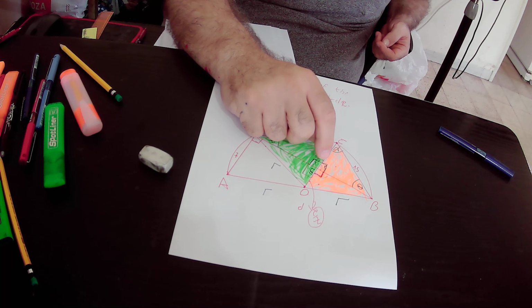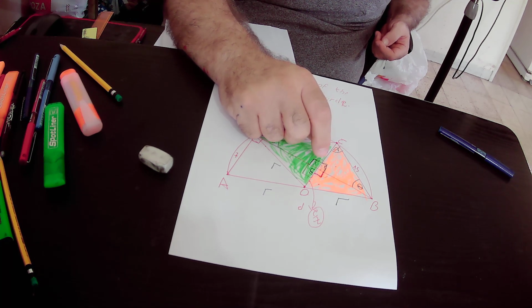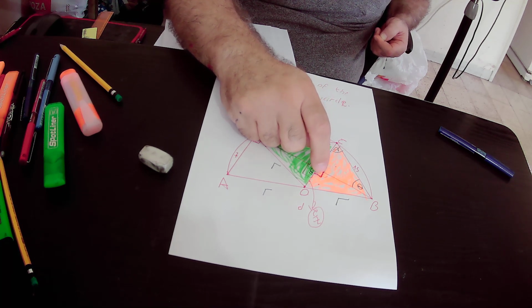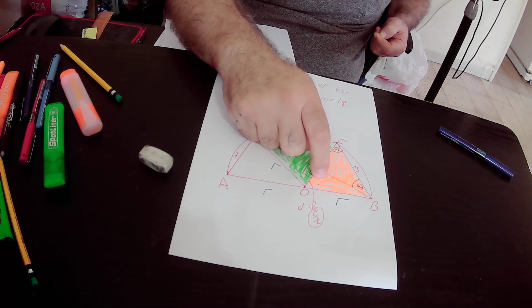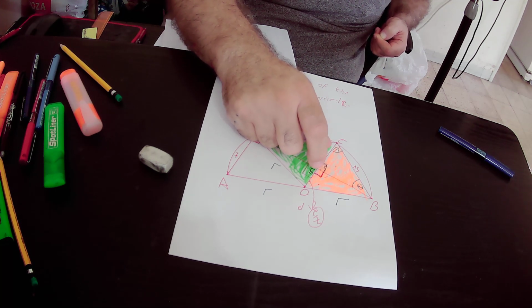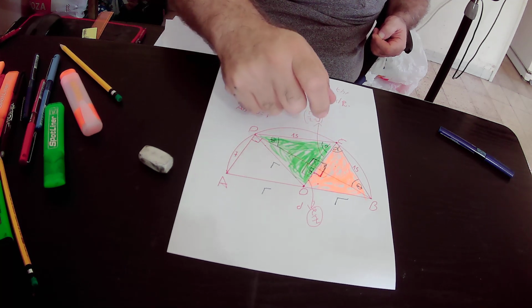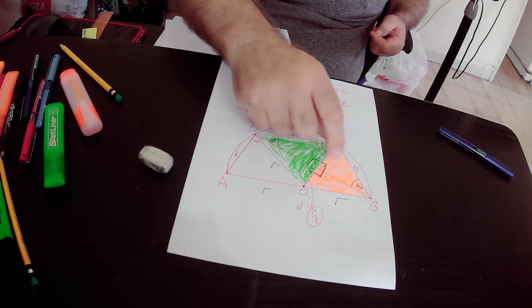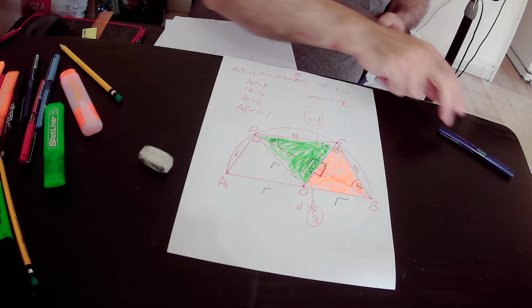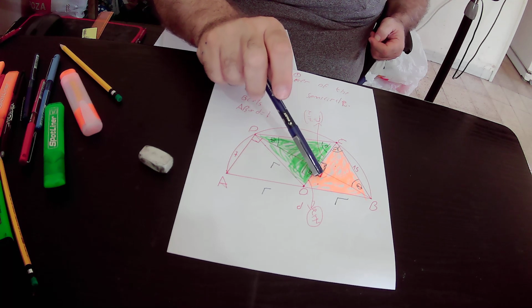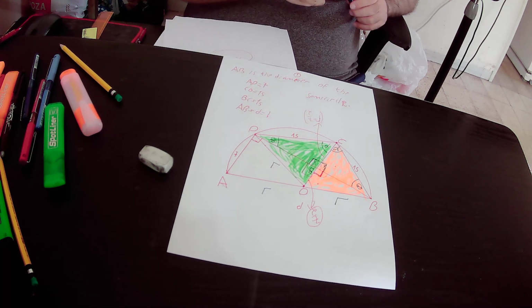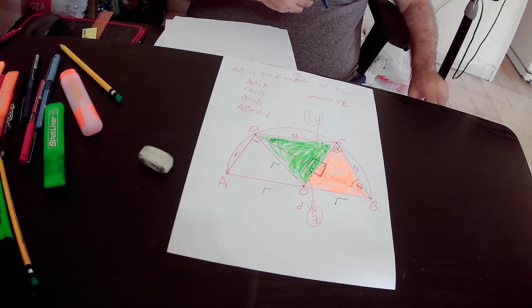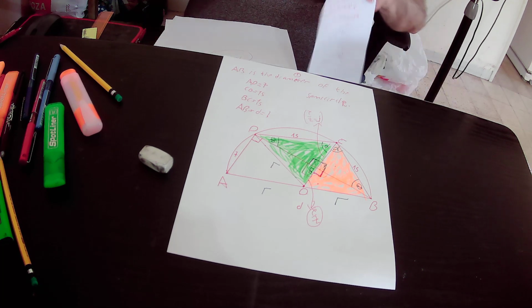What is left is that this angle also must be equal to 90 degrees in order to complete the sum of those two angles to 180 degrees. So angle OEB equals 90 degrees. So this is also a right angle.